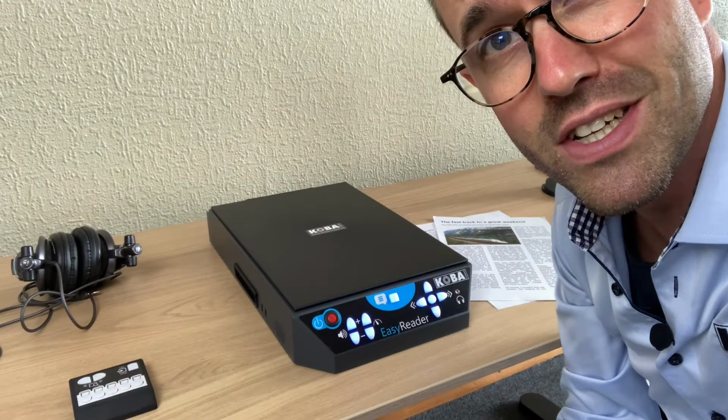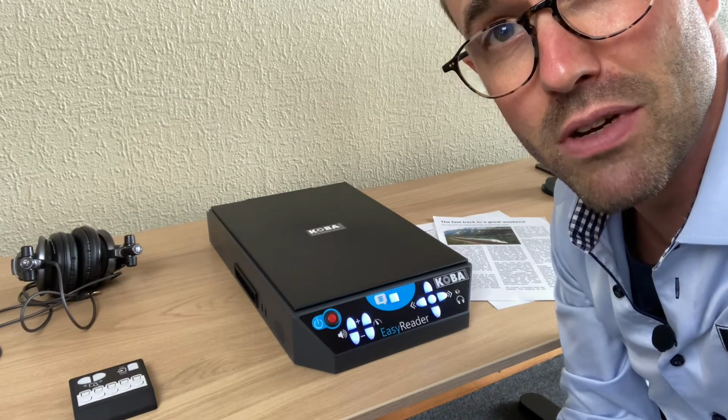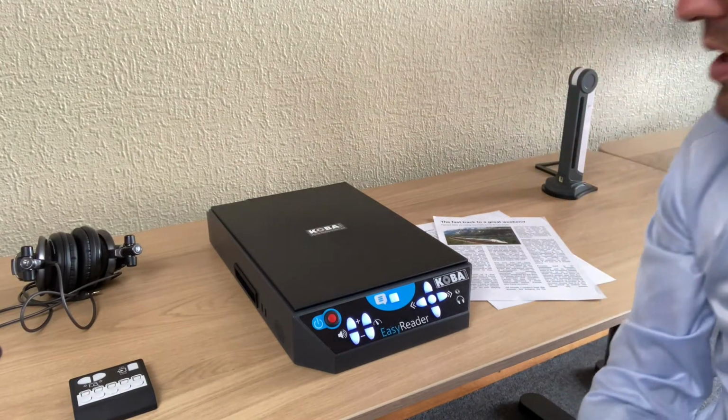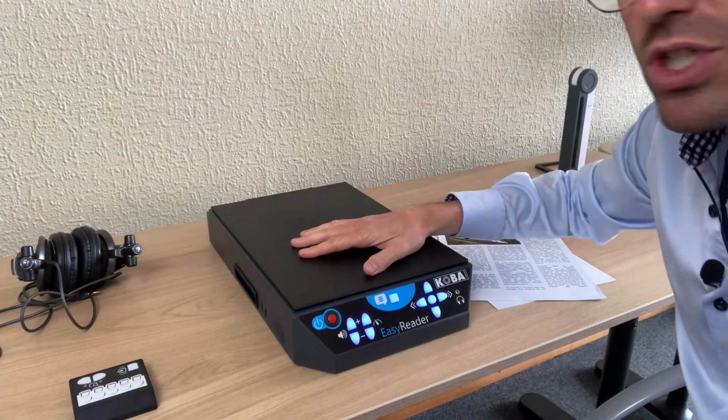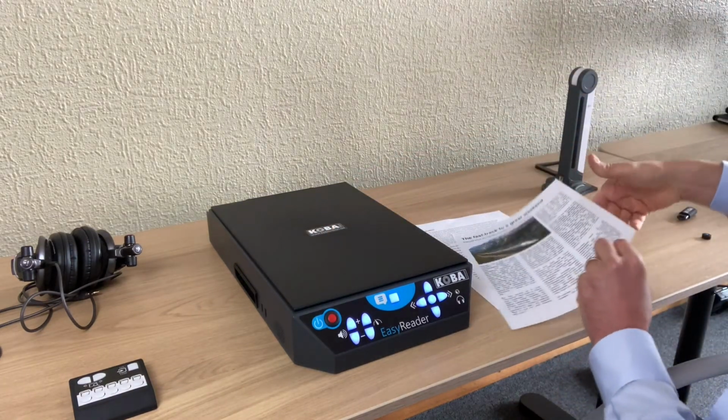Name is Bart from KOBA Vision, and today I'm explaining the reading machine EasyReader. The EasyReader is a reading machine for reading printed text.